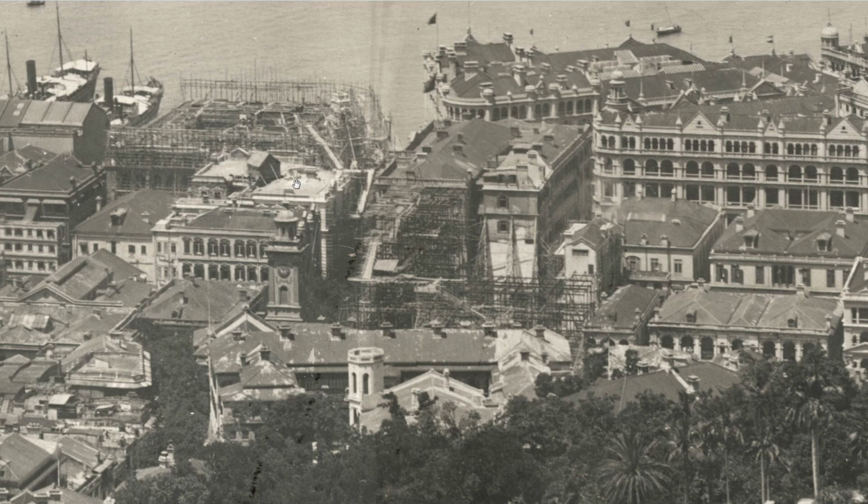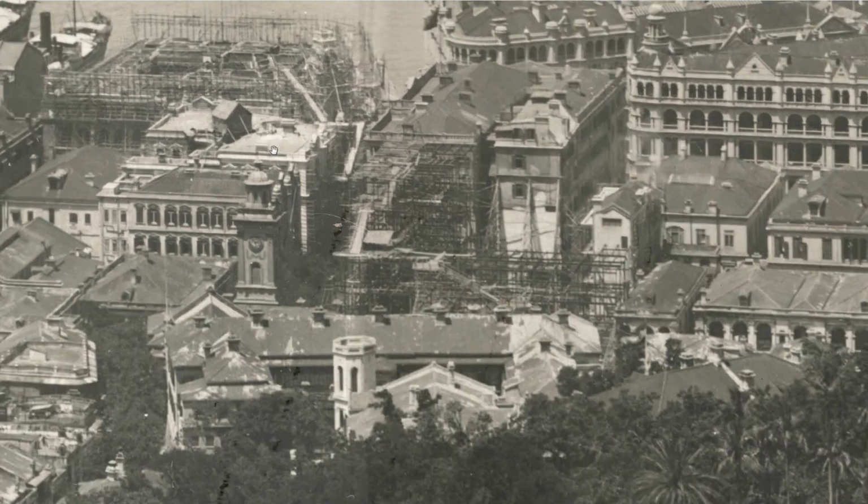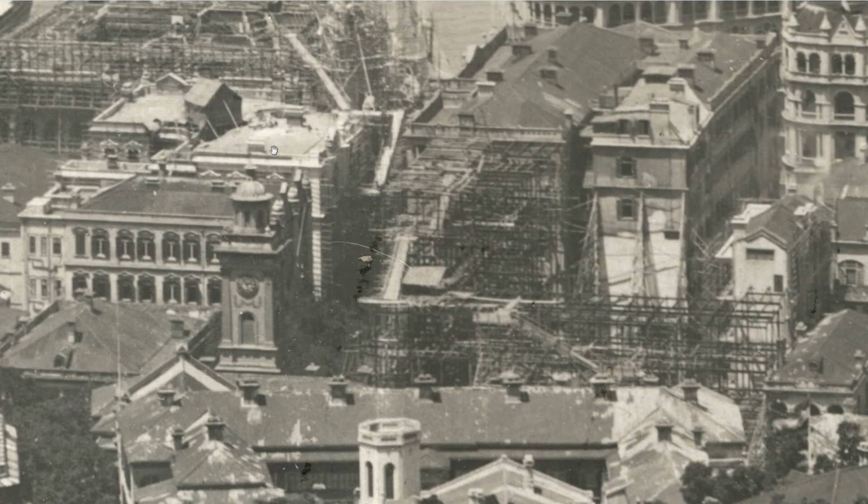On the opposite side of Devoe Road, we've got the new Jardine House. This one just about finished. You can see it's still got the scaffolding up. There's still a construction ramp here, and there's still a temporary building on the roof, but most of the big work has been done.